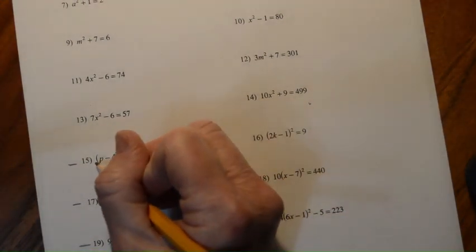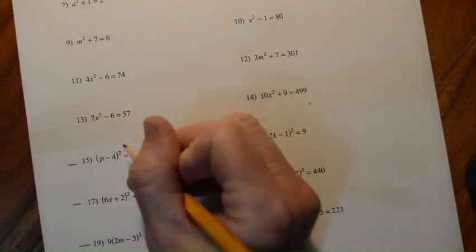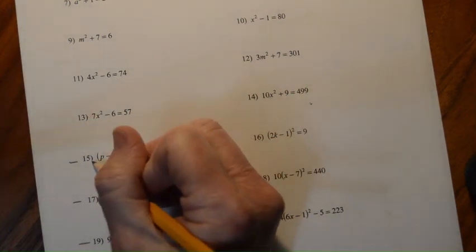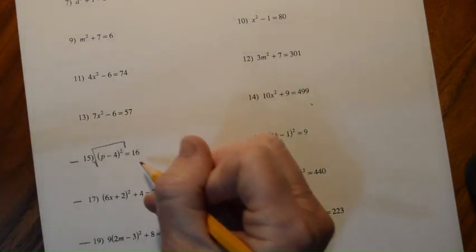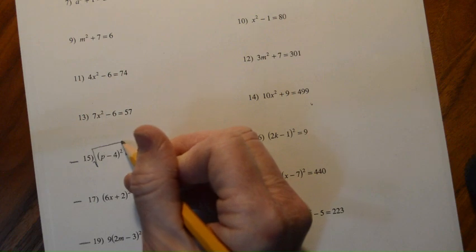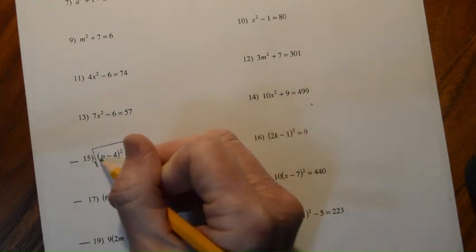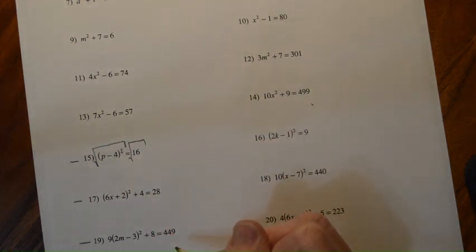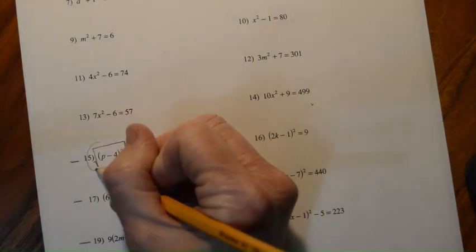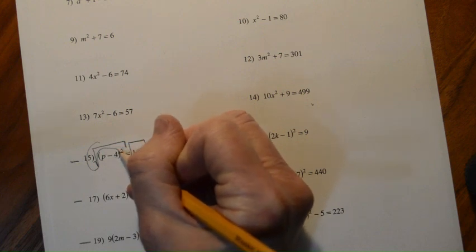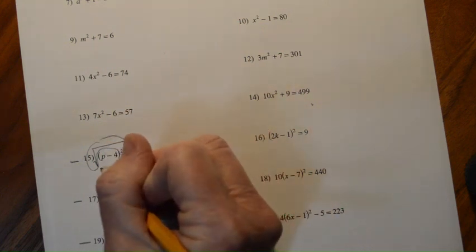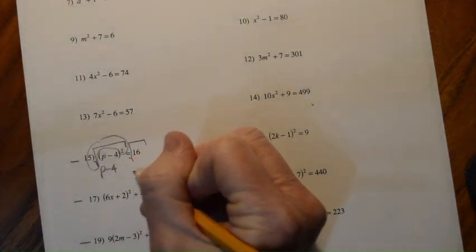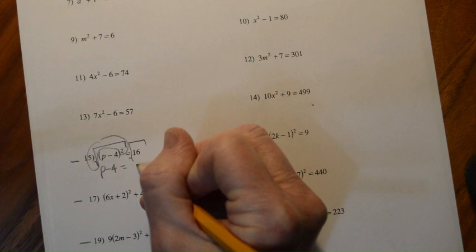And so what we're going to do here is say the same thing. I need to get rid of this symbol because right now the p is trapped inside that parentheses. I need to get it out. So I'm going to take the square root of both sides because I know that taking the square root will undo that square and hence free that p that's trapped in there. So this symbol right here is going to undo this symbol right here. And on the left side, we're just going to end up with p minus 4. And on the right side, we've got that square root of 16, which is 4.